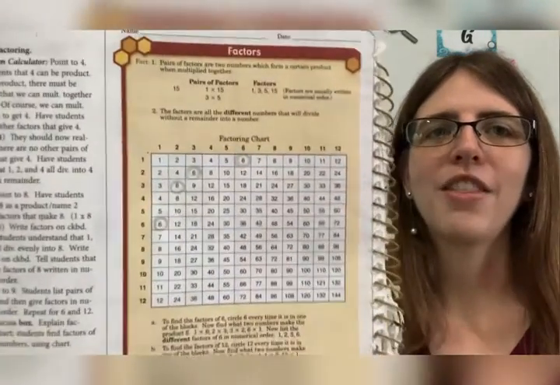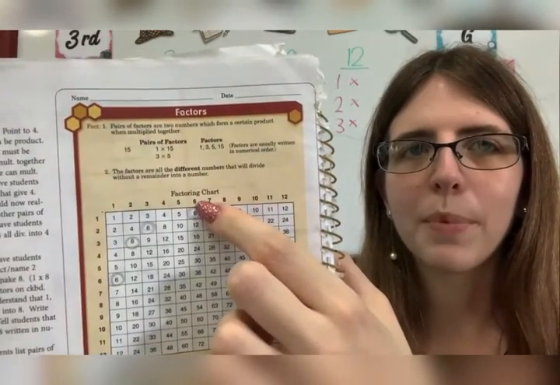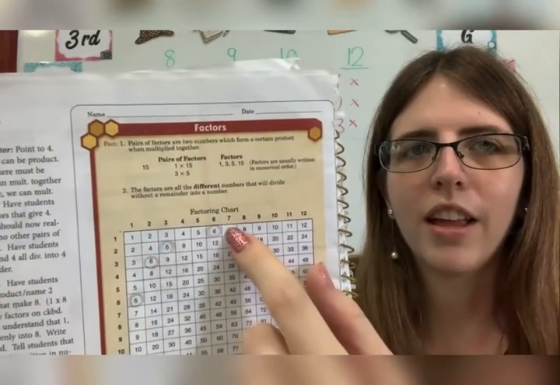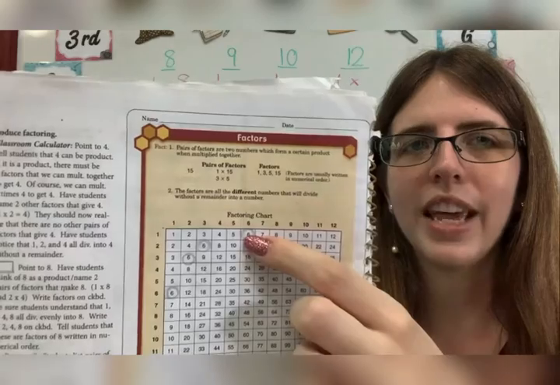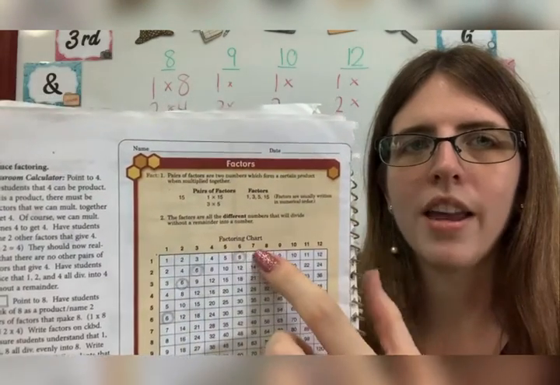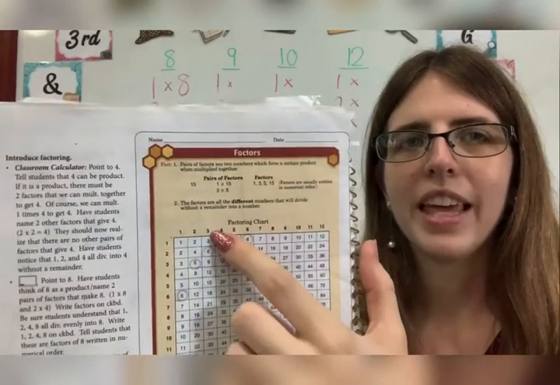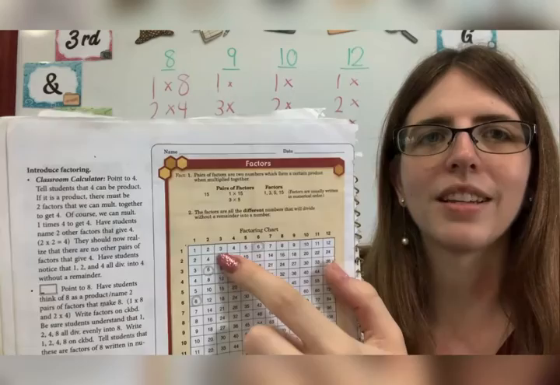All right, there are the factors of 6. Now I look at the numbers. This number here, the number across, with the number on top. Those are the numbers that multiplied together equal 6. So here it's 1 and 6. 1 times 6, yeah, we know that. Here it's 3 times 2. 3 times 2 is 6.